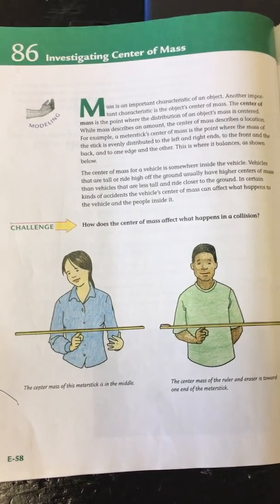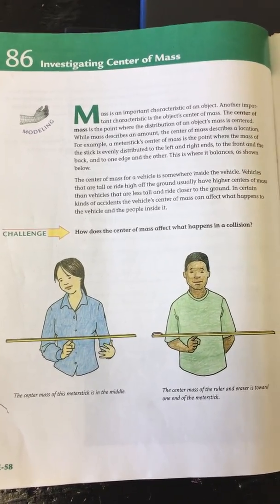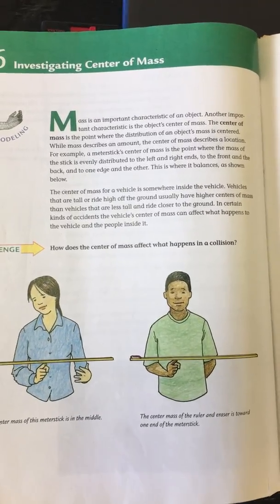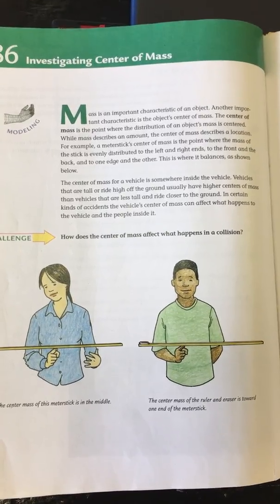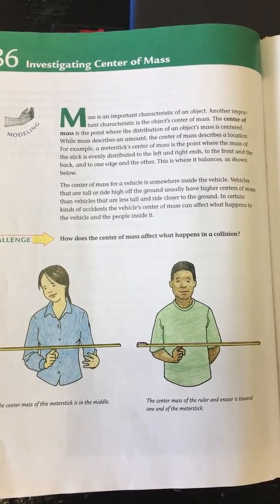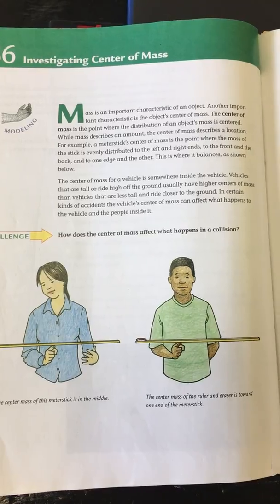Lab number 86, investigating the center of mass. The center of mass is a point where the distribution of an object's mass is centered. While mass describes the amount, the center of mass describes a location.